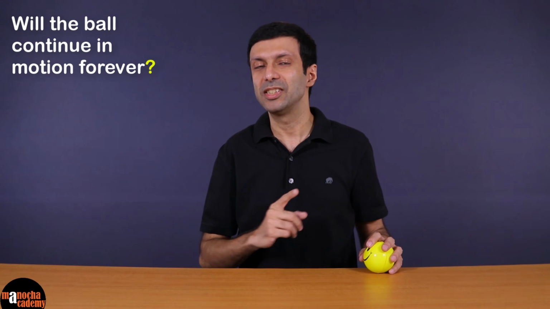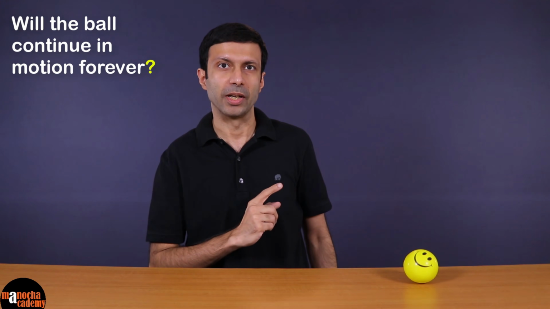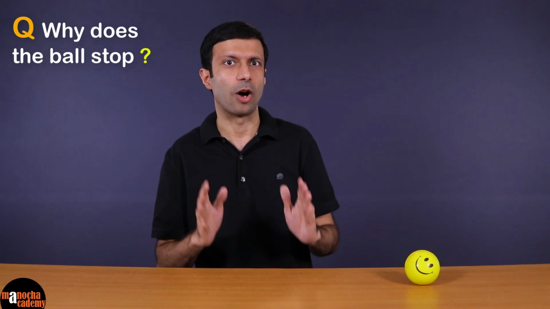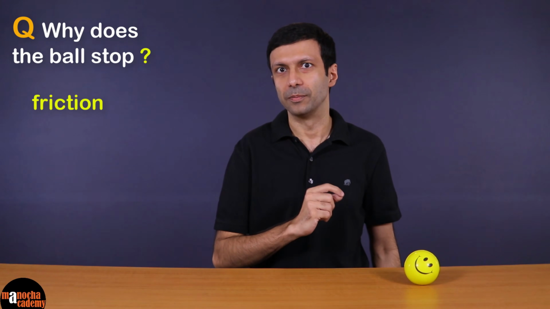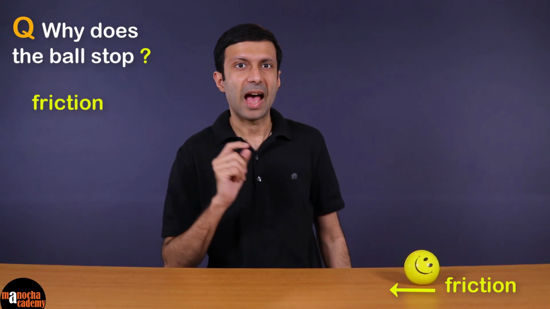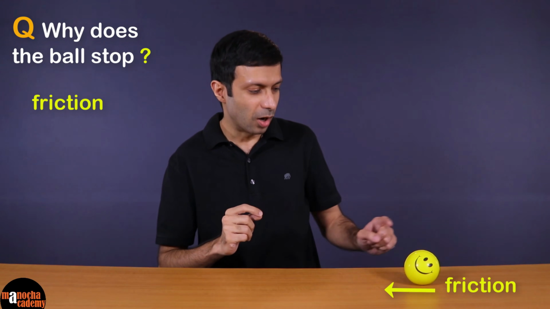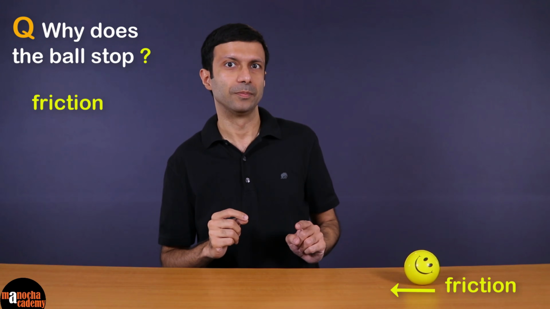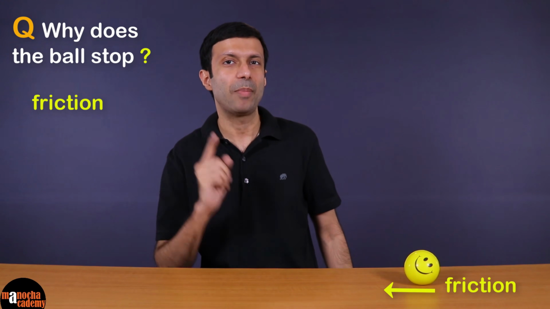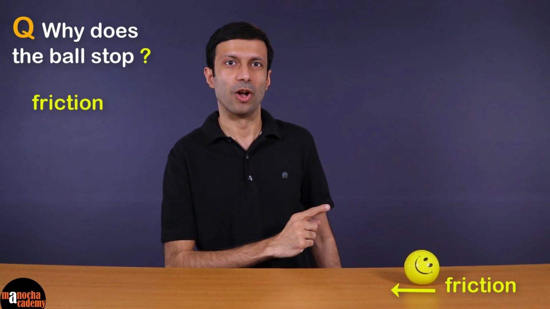We know from our experience that's not true. The ball will finally go and stop at a point. Now why does the ball stop? That's right, it's due to friction. There's a frictional force acting on the ball all the time, opposing the motion of the ball. And it is this unbalanced force that stops the ball.